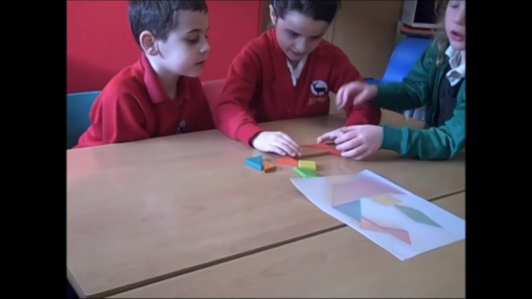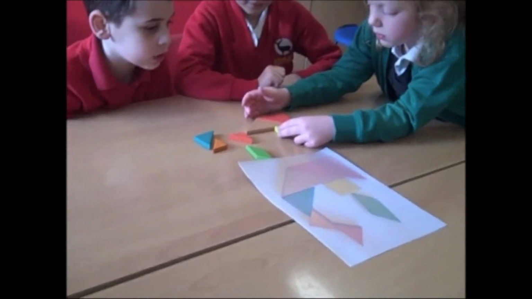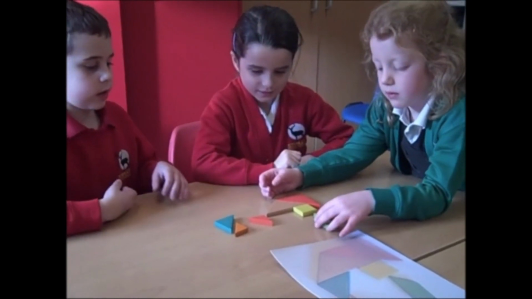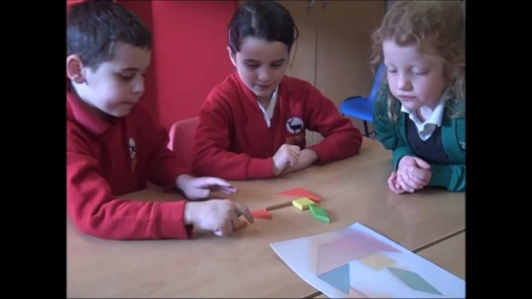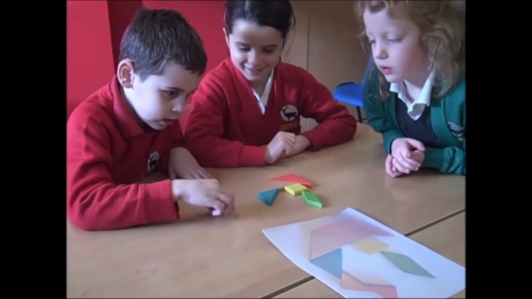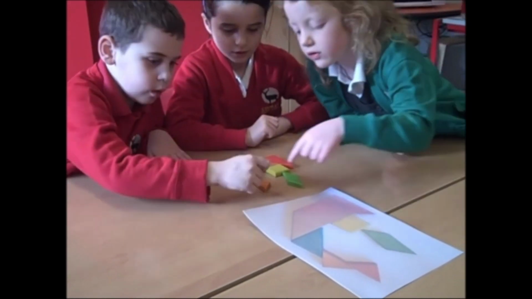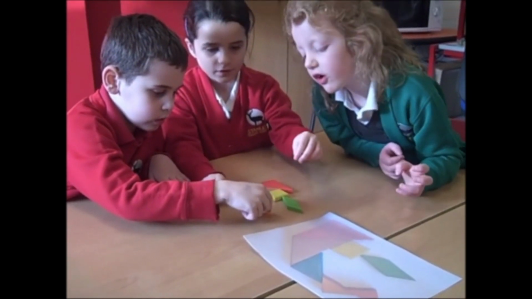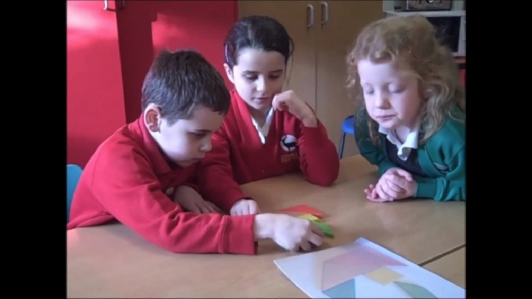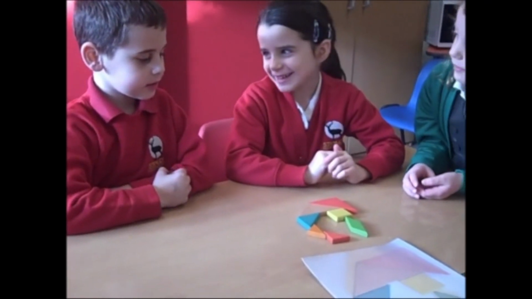Let's have both. So do 2 each turn. Now it's my turn. Yeah. So if that blue goes there, and that goes there, then that all goes. No, look at that. If you look at the picture. It's a dip! Yeah, but I don't really like these things.